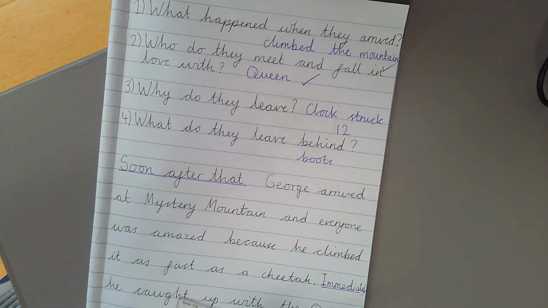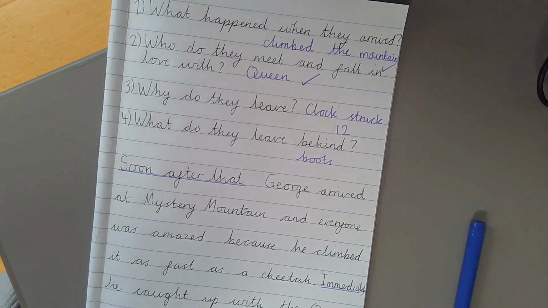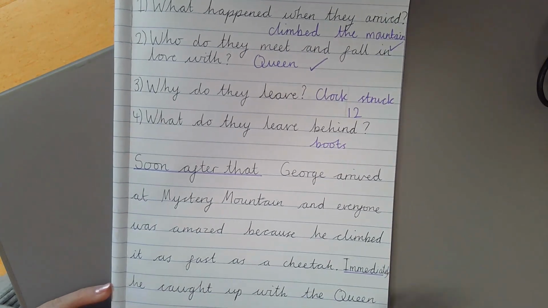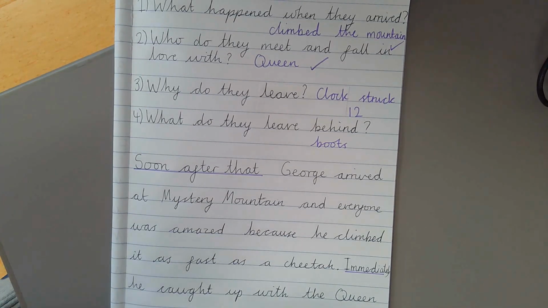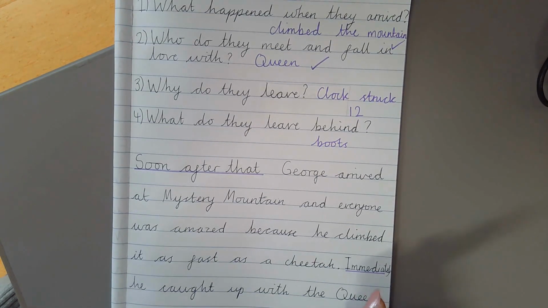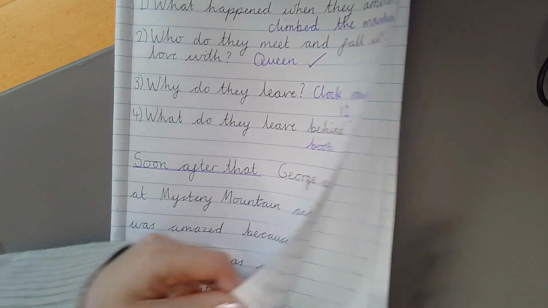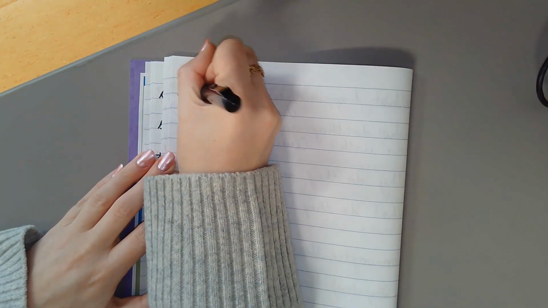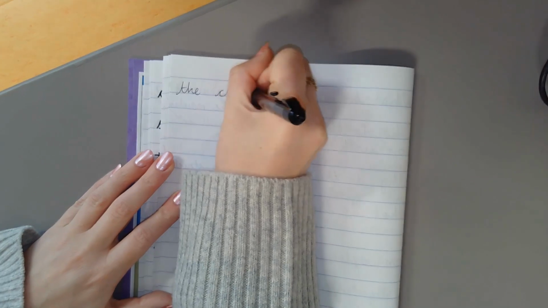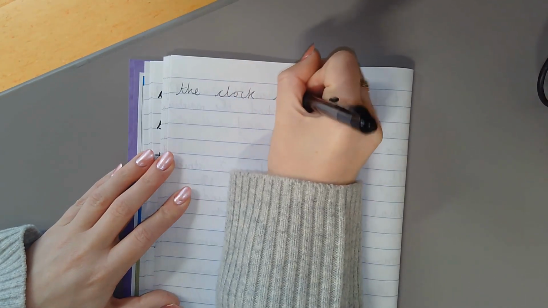Now next I need to say, why do they leave? Well, I can say that after an amount of time, I think it's going to be 12 o'clock. So I'm going to say later. That's going to be my adverb of time this time. Later, the clock struck 12. And he knew he had to leave the mountain before his family got home. Later, the clock struck.